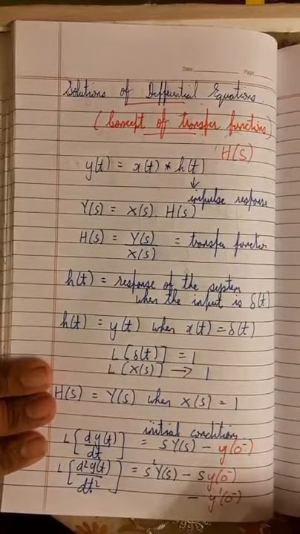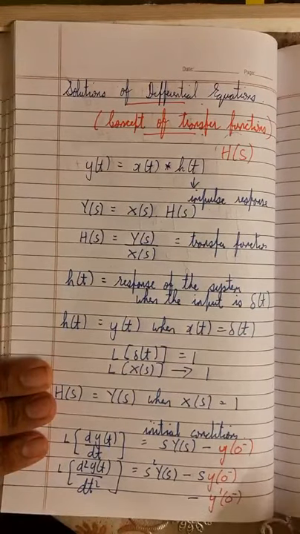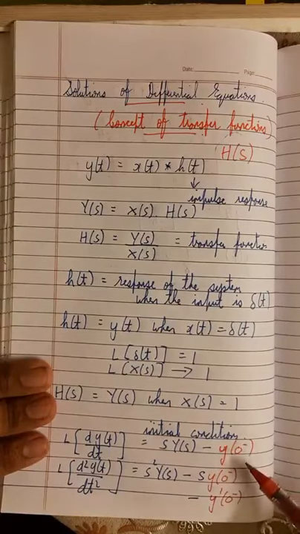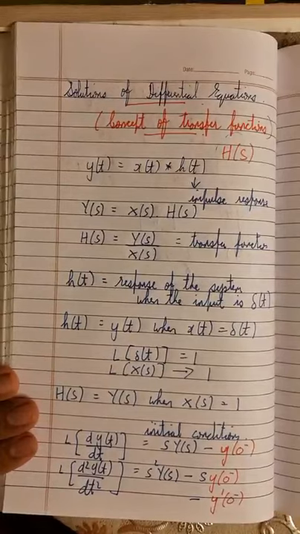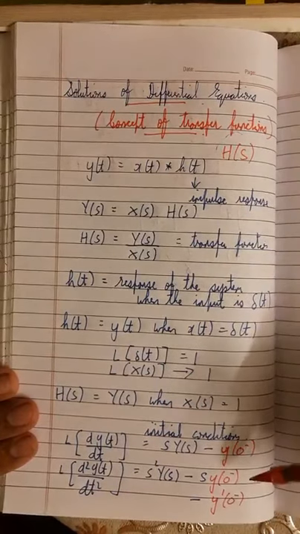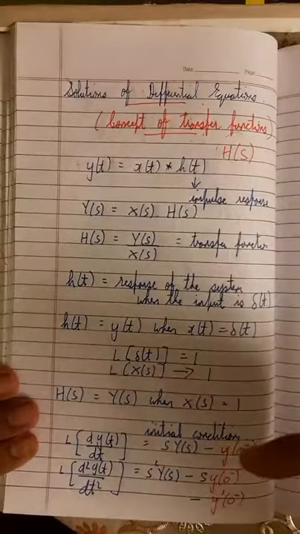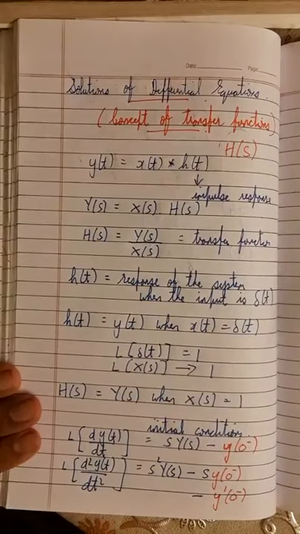Y dash of 0 minus means dy of 0 by dt. So these terms are what you call the initial conditions. This is where the initial conditions enter into the system.